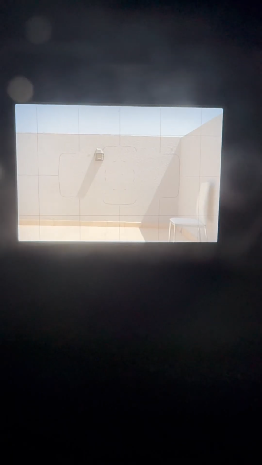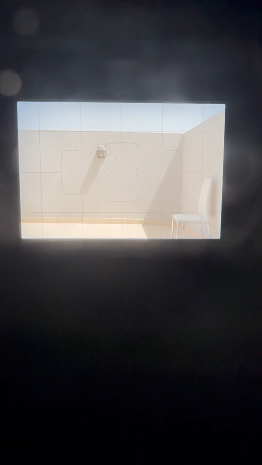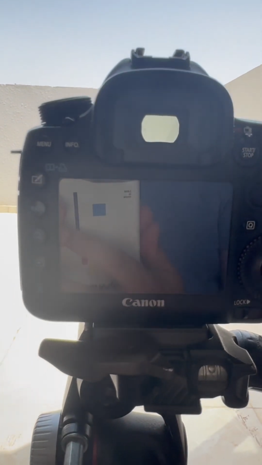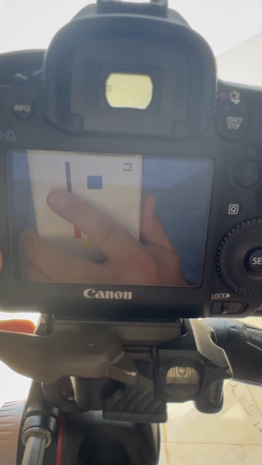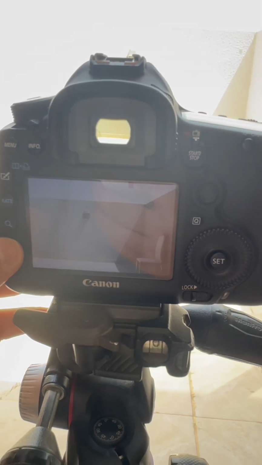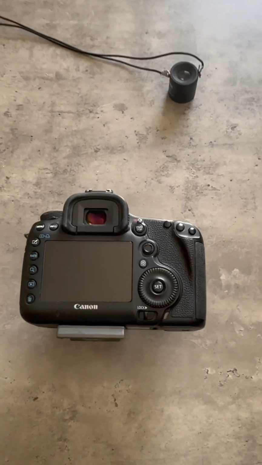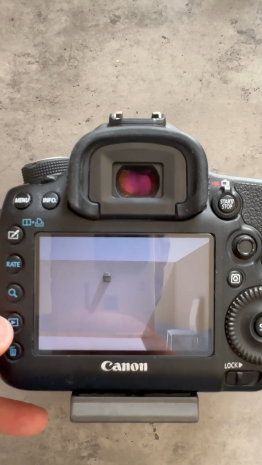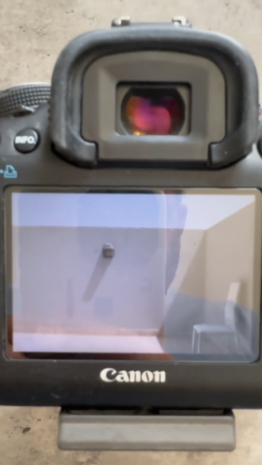Okay, we are now looking through the viewfinder of the Canon. I will take a photo. Okay, and see what the photo looks like. Can't see so clearly, but I'll show you in better light. Okay, Mr. Canon. See, that kind of looks like that.